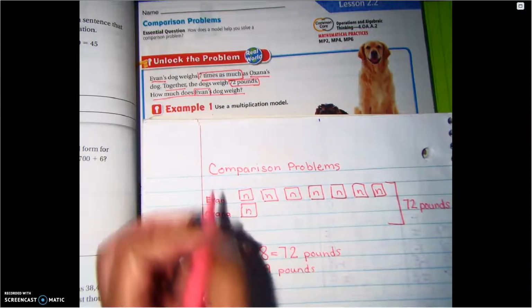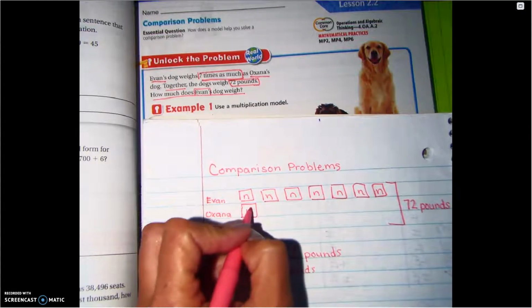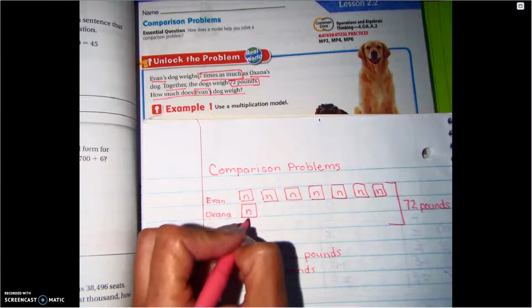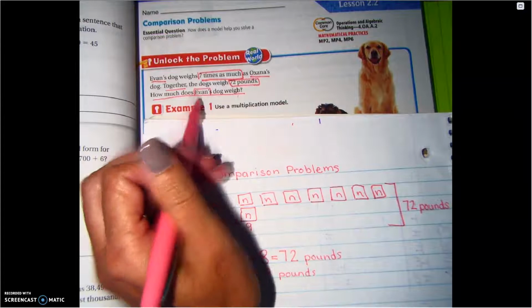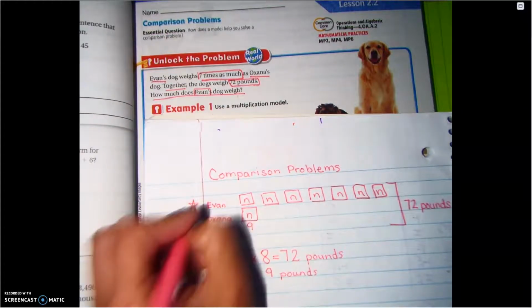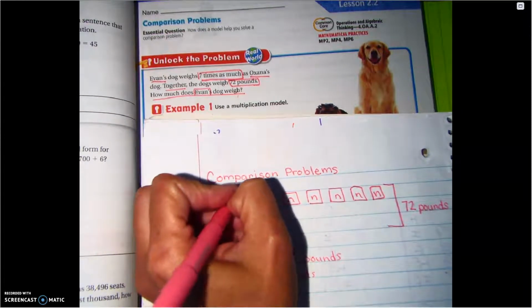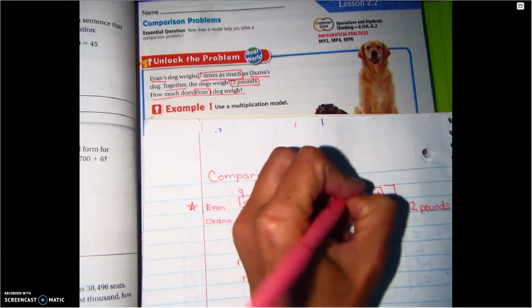Now, all we found out right now is that N is 9 pounds. So this means Oksana's dog is 9 pounds. But we want to know how much Evan's dog weighs. So that means this is 9, 9, 9, 9, 9, 9, 9.